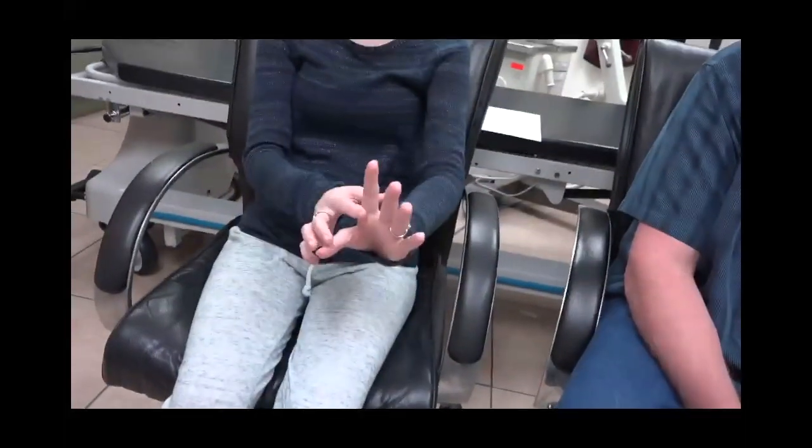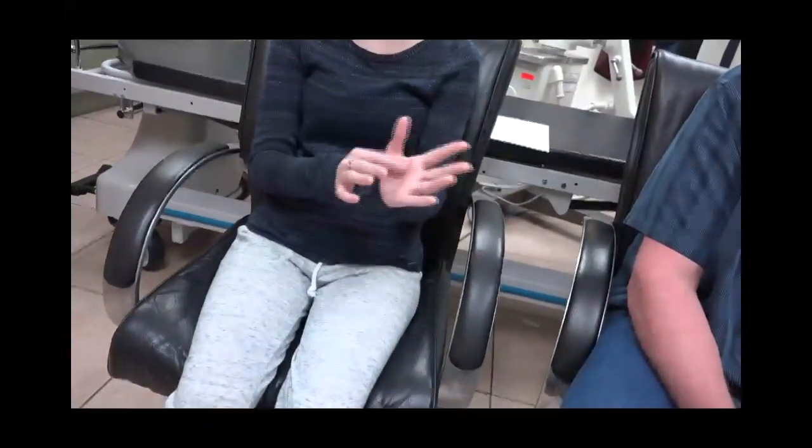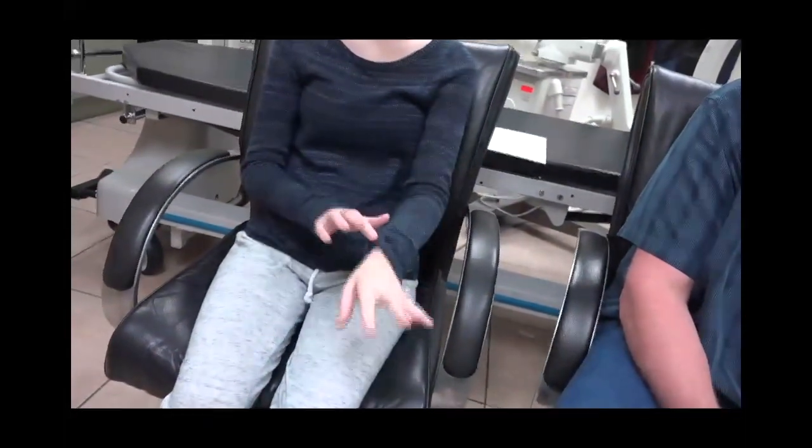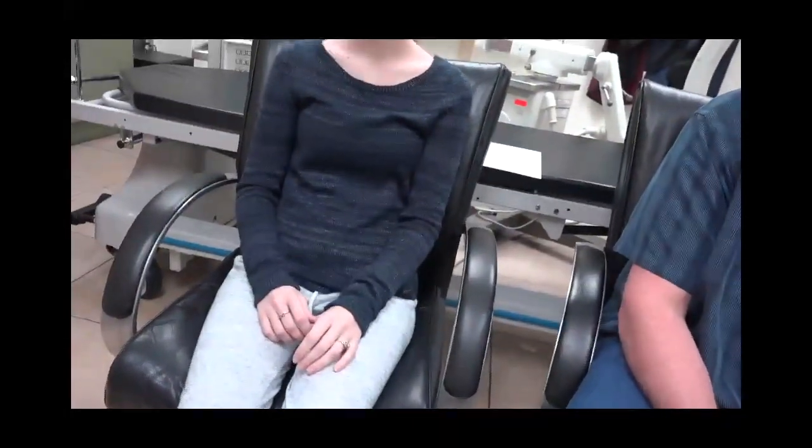Now, are you having any pain over there when you do that? Still in my finger a little bit. In that area? Okay, just get above your wrist when you do that. It does get above your wrist? Does it get above your elbow when you do that? A little bit. A little bit? Okay, very good, excellent.